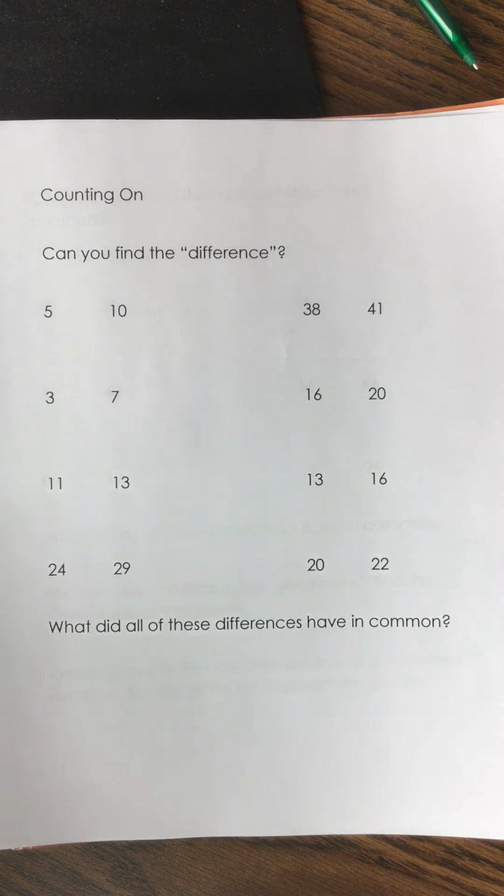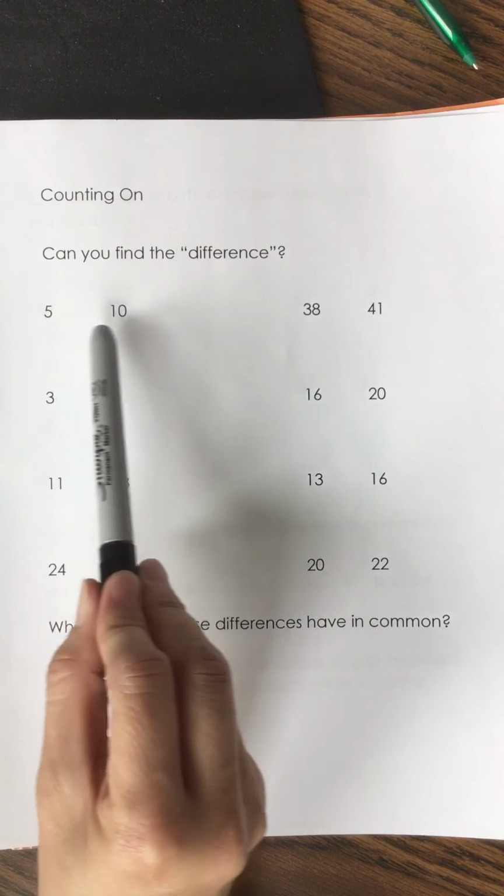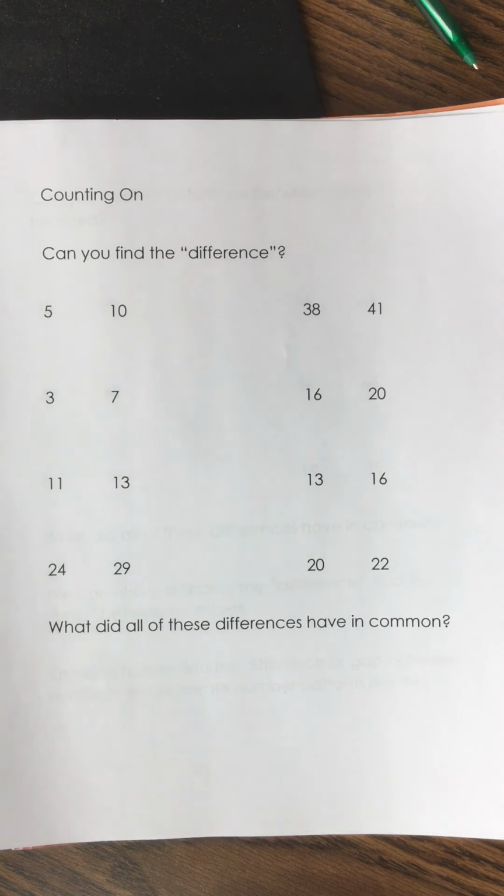All right? Now to do that, we are going to start by looking at how we can find the difference between two numbers. Let's take a look at the numbers 5 and 10, for example. Are those two numbers the same? No, they are different. So because they are different, our job is to find the difference between those two numbers. Now, what are some strategies that we can use to find the difference between 5 and 10, for example?